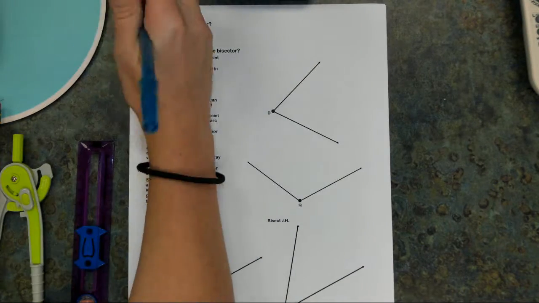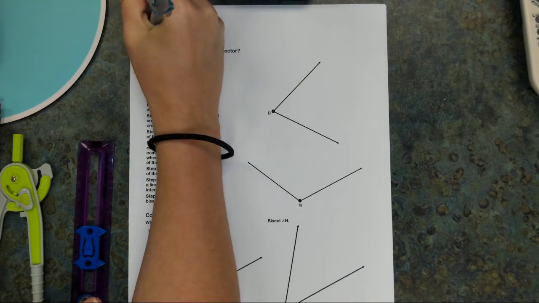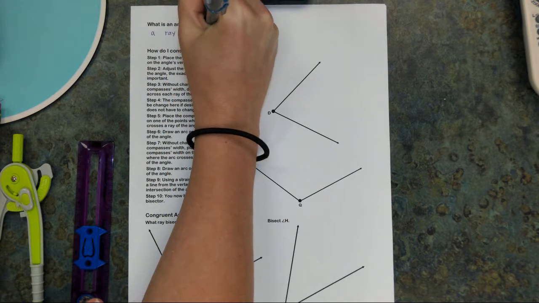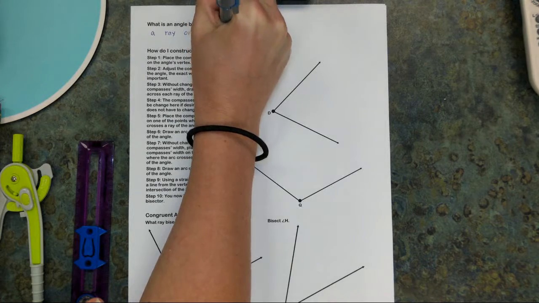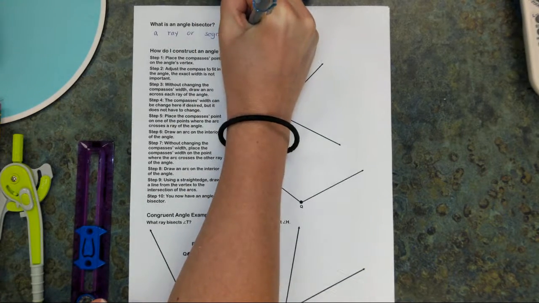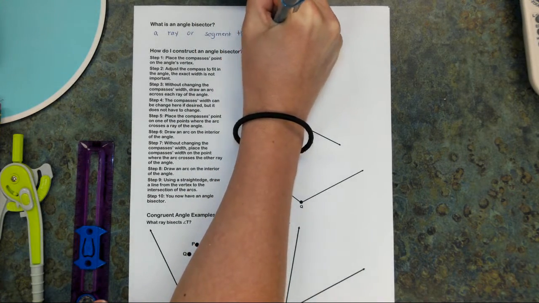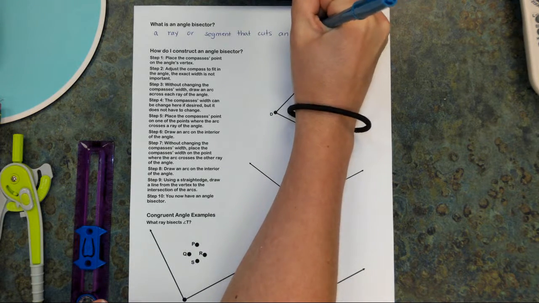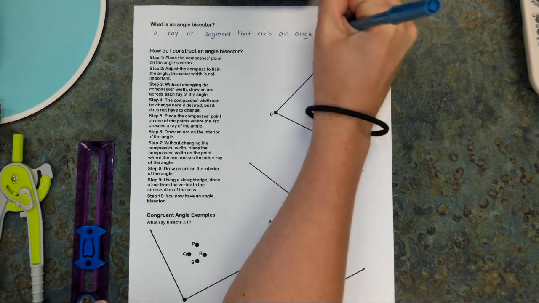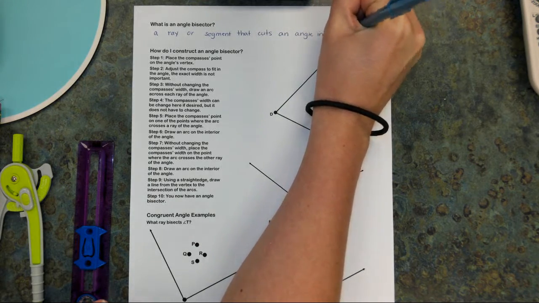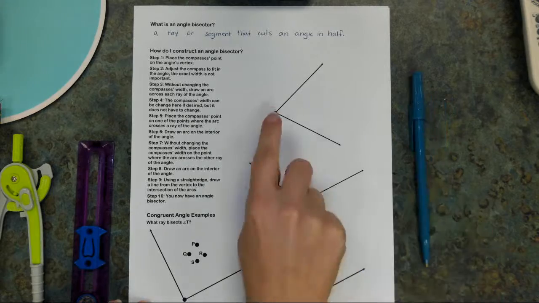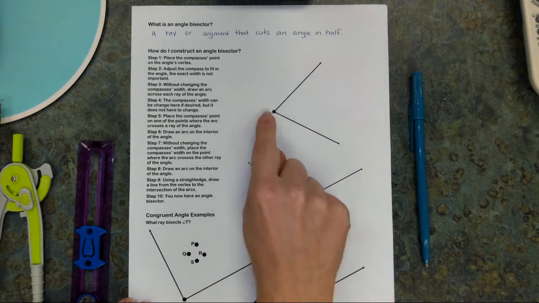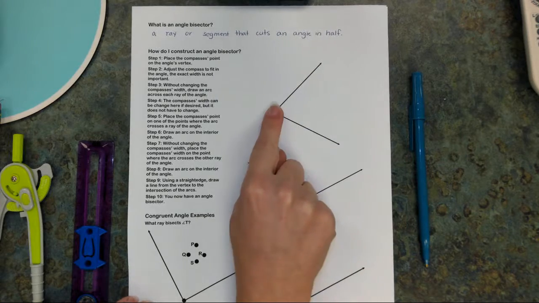So an angle bisector is a ray or segment that cuts the angle in half, or cuts an angle in half. So I know that it's going to cut somewhere through here already. I don't know exactly where, but I know it's going to go somewhere through here already.